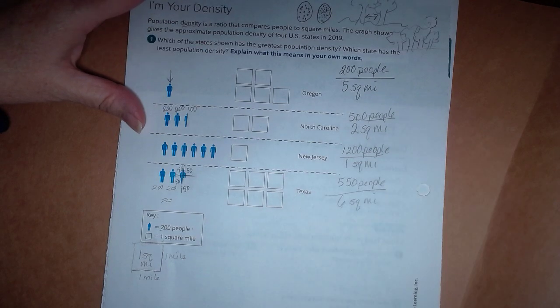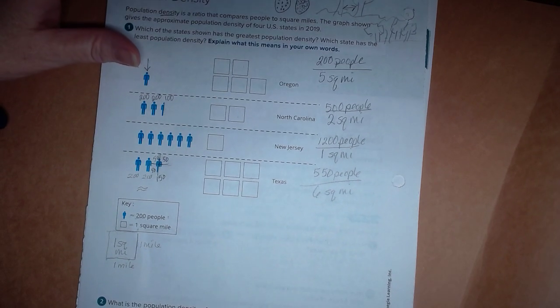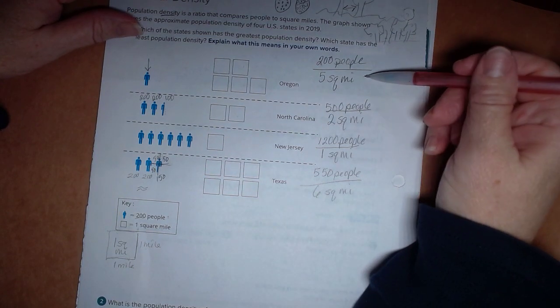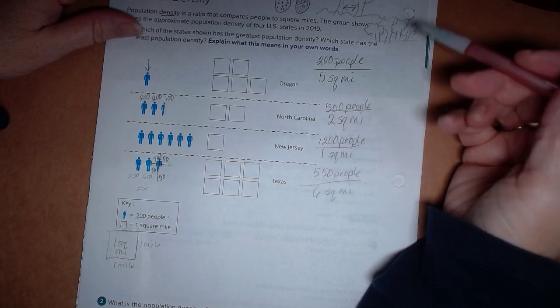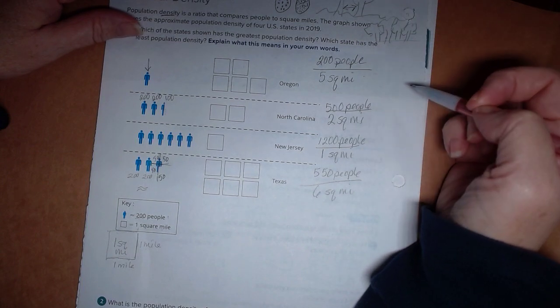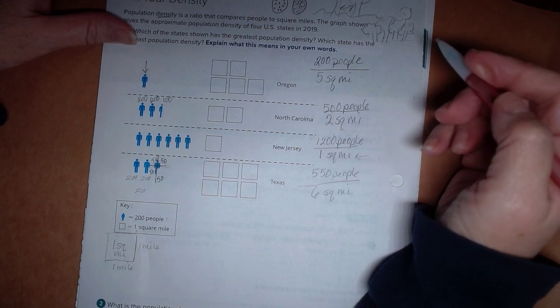Okay, so now it asks which has the greatest population density and which has the least. Well, this is kind of like the hot chocolate question that we had a few days ago. It's hard to compare these because we have different amounts of square miles. Just like in the hot chocolate, we needed to look at things when it was showing the same amount of milk in each. So if we can show each of these, maybe like this one where it's per 1 square mile, then we can compare them.